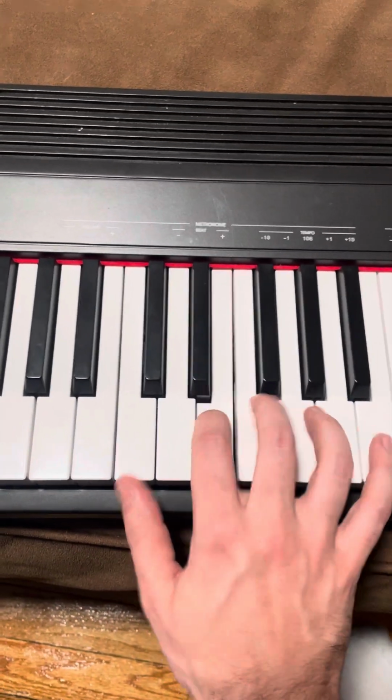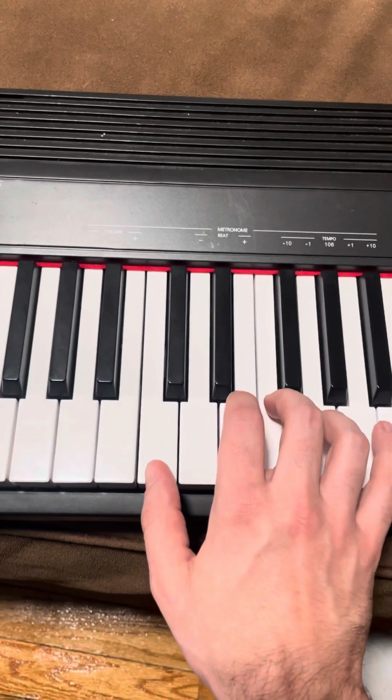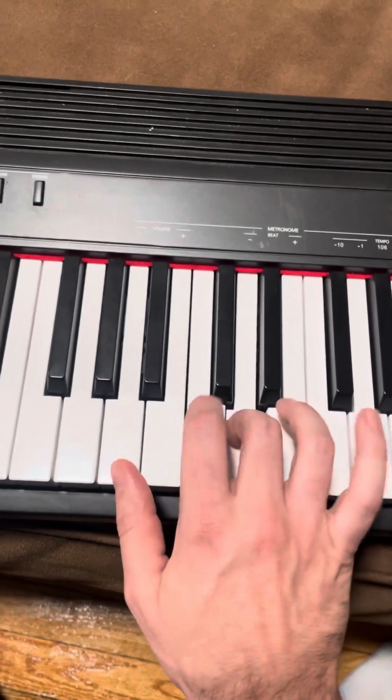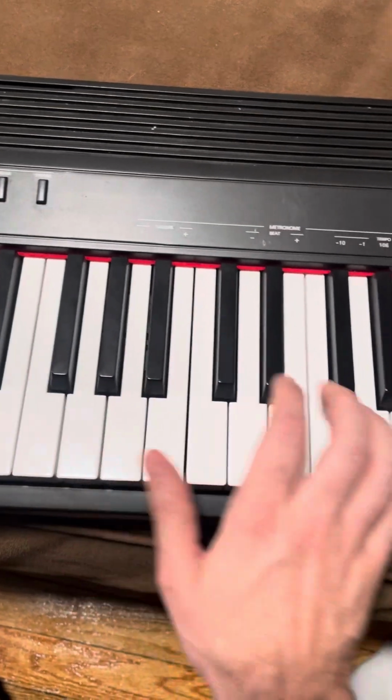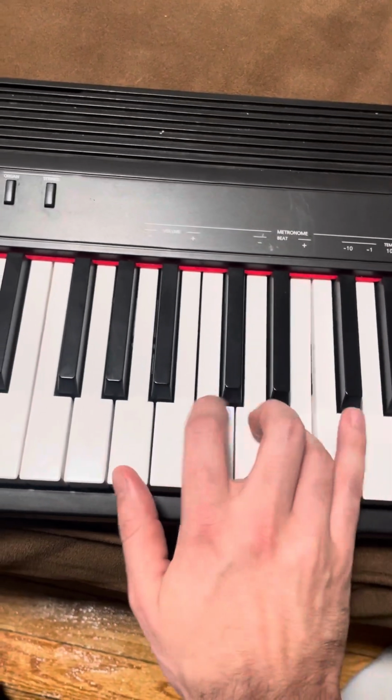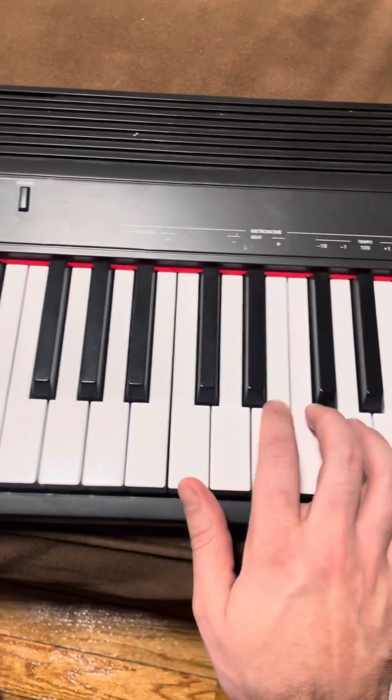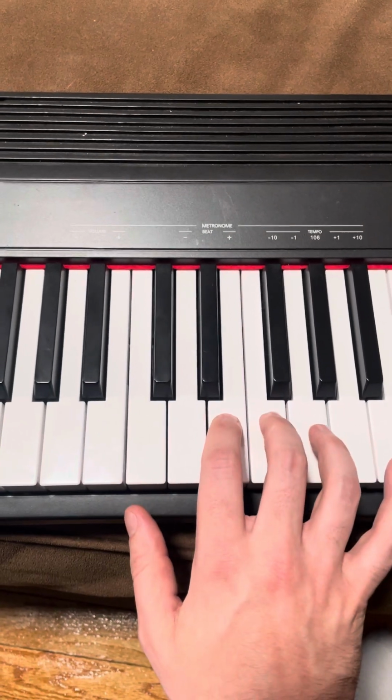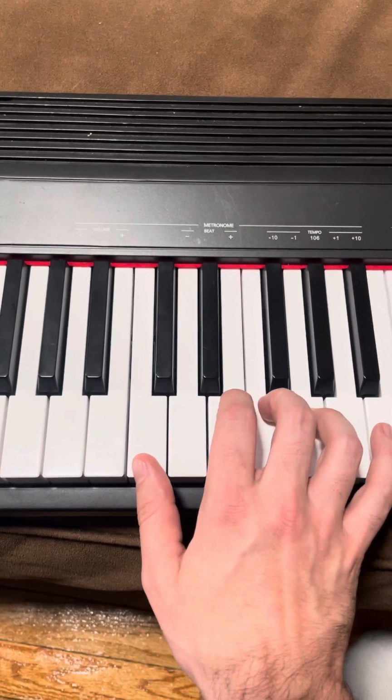Now I'm going to do the first note, the third note, etc., every other. Right, so you can kind of hear that. Now I'm going to do the opposite one. I'm going to do the second, fourth, basically every even number one.